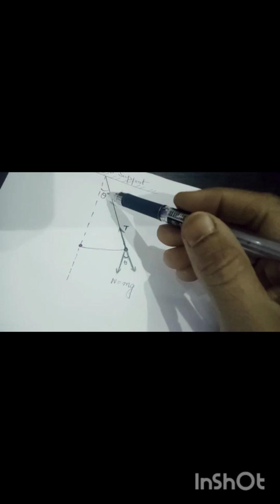Okay, so due to this tension on the string, according to Newton's third law of motion, we know that every action has its equal and opposite reaction. Therefore, opposite to tension, there is another force acting in this direction, that is equal to what? mg cos theta. This is angle theta. This angle is obtained from here.